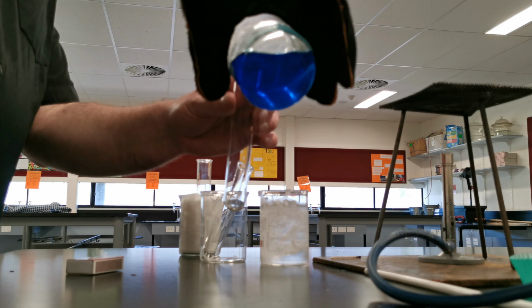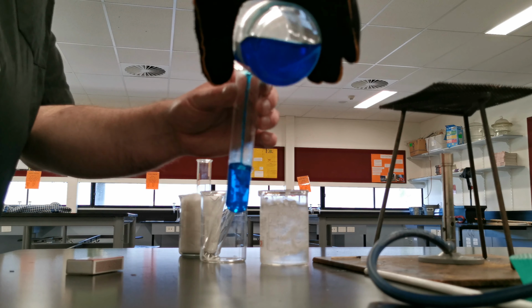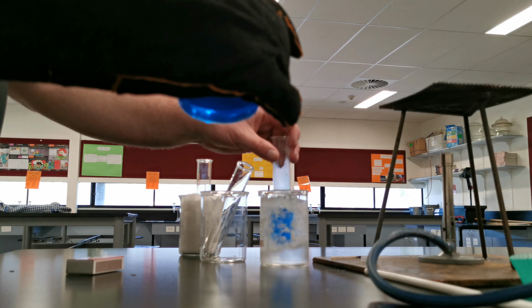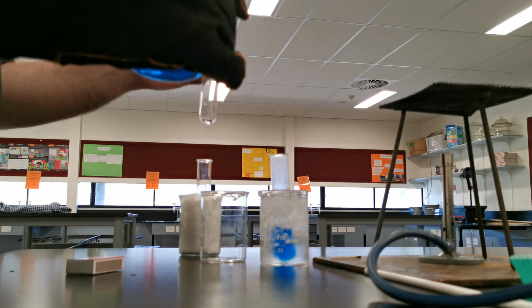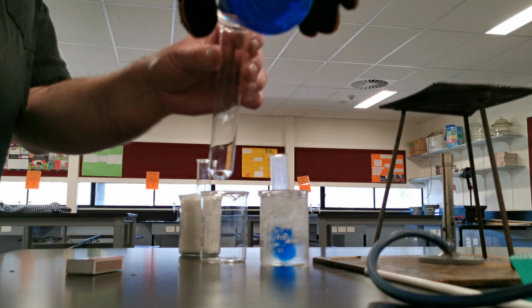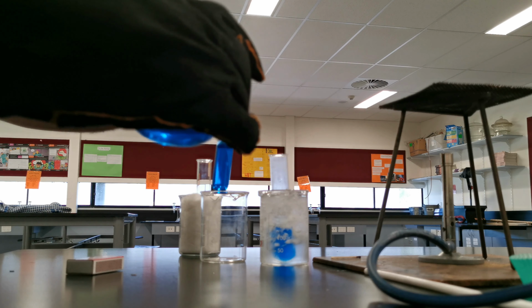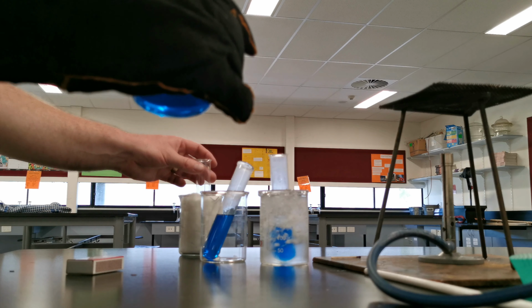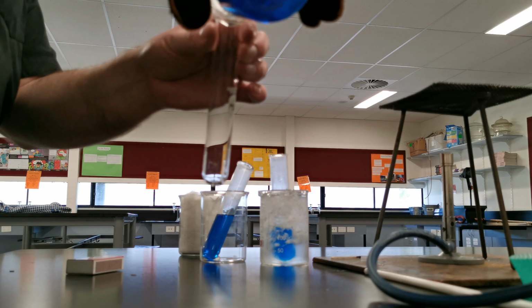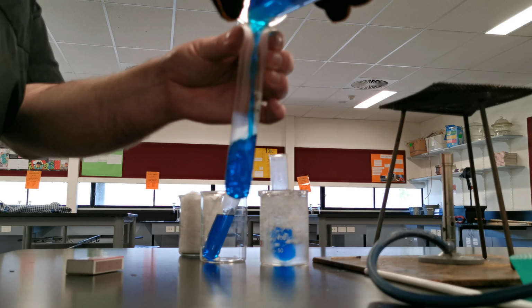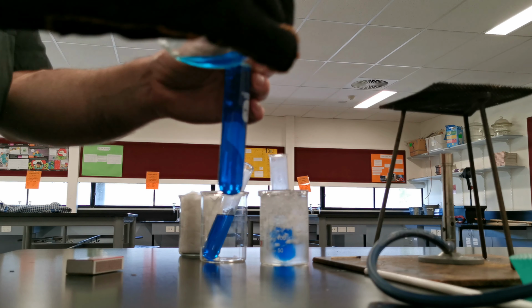We'll put some into here. Throw that in the ice bath. Throw meaning place nicely. Some more of the same solution into a different test tube. And the third test tube, which will be surrounded by cotton wool for insulation.